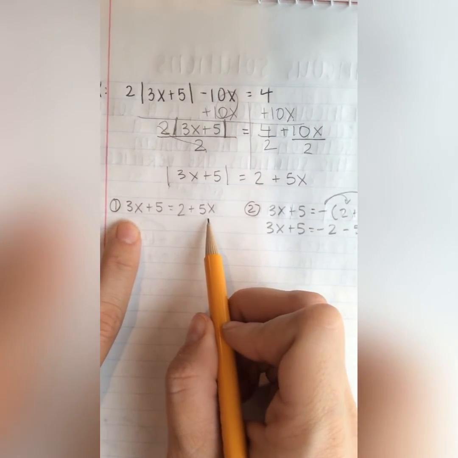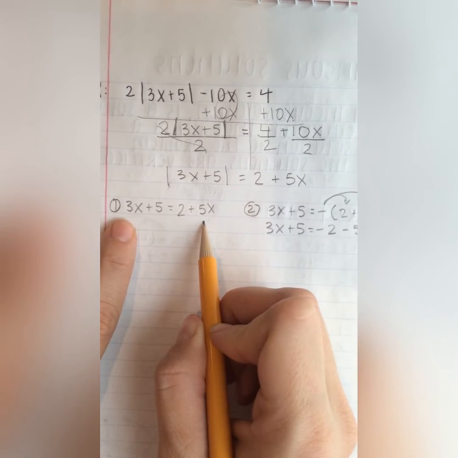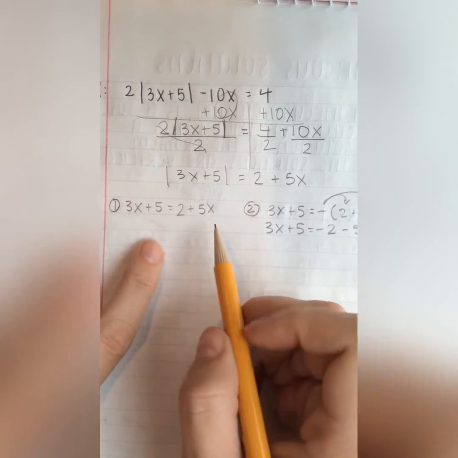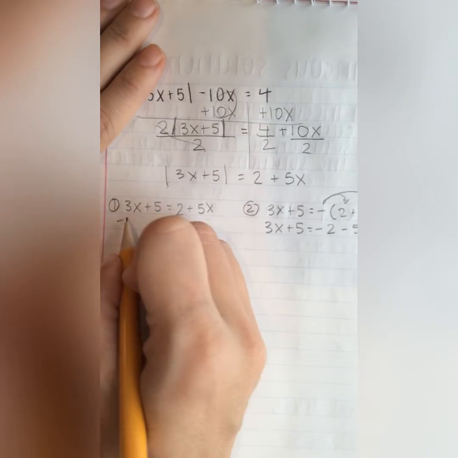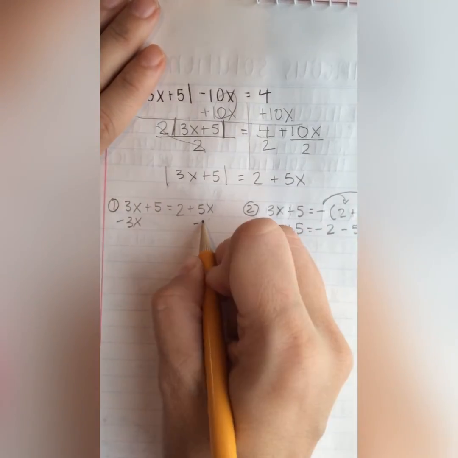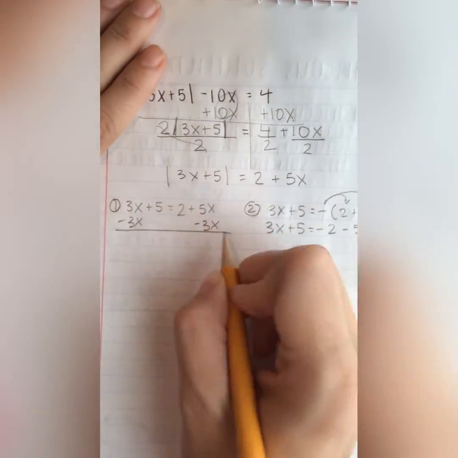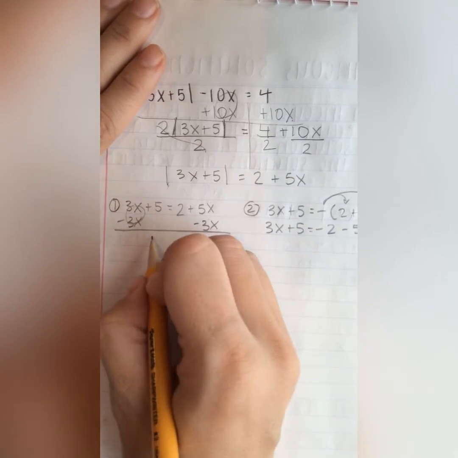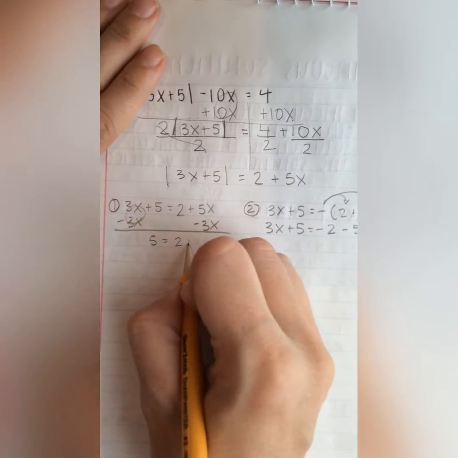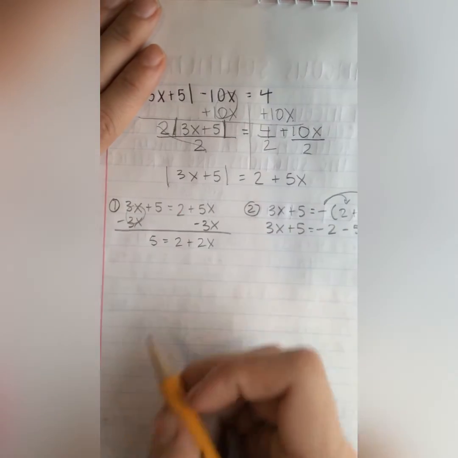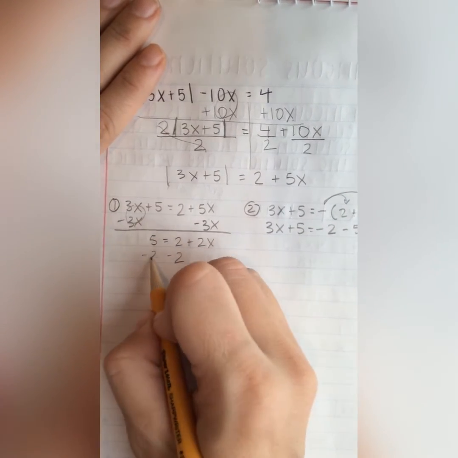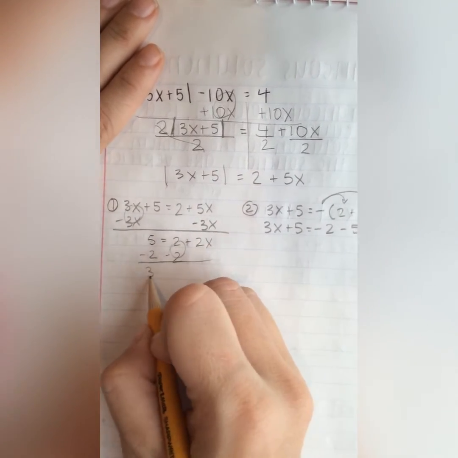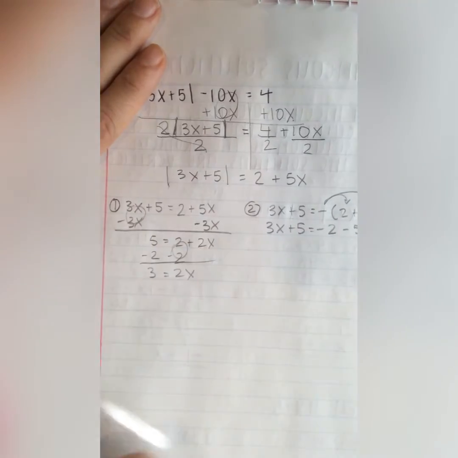Have x's on both sides, right? Left side and right side. I need to get them to the same side. So I'm going to do a minus 3x on both sides. We have 5 equals 2 plus 2x. Subtract 2 from both sides. And we get 3 equals 2x.